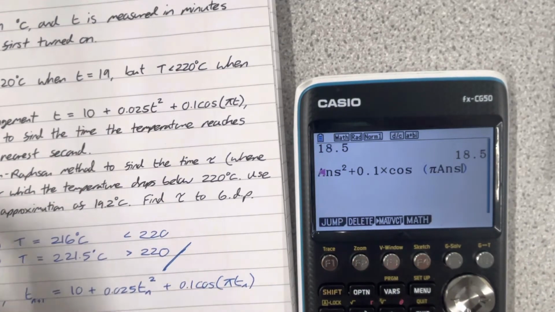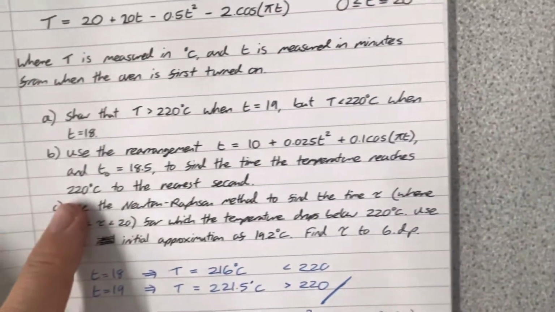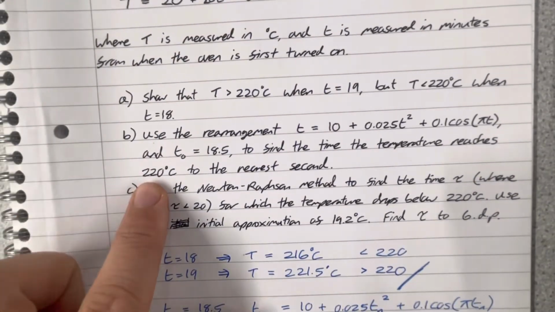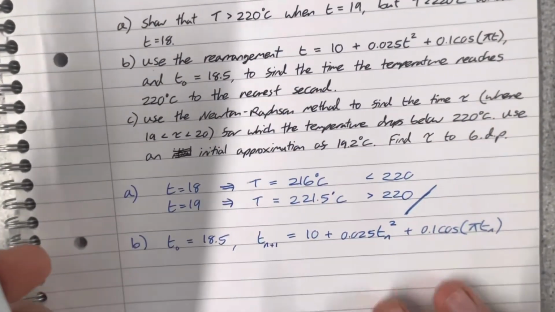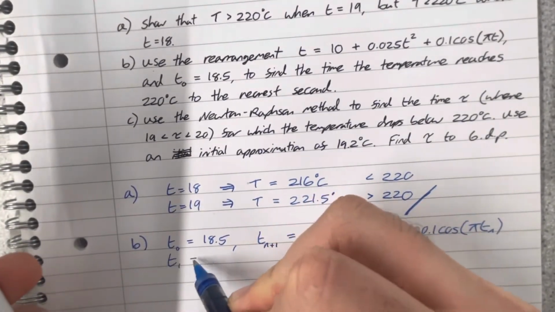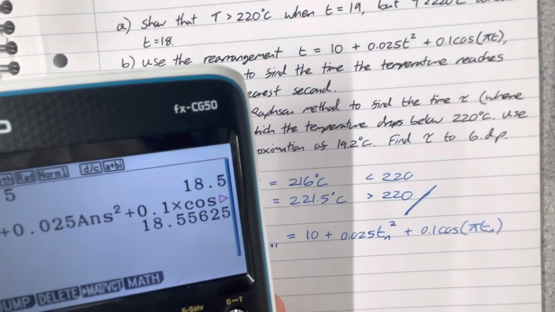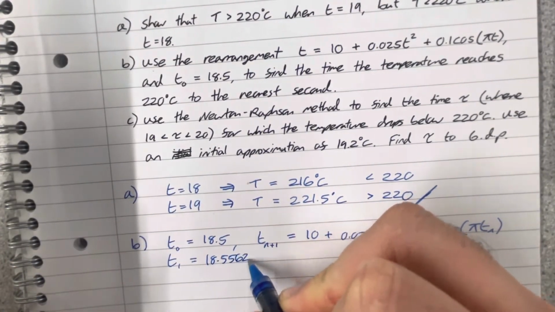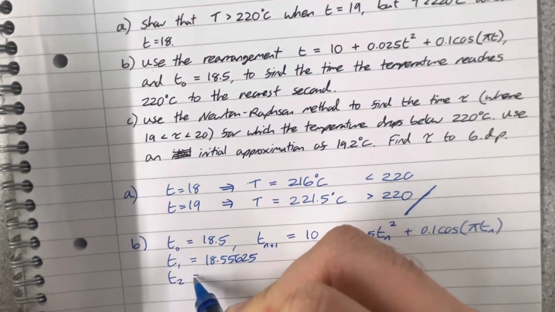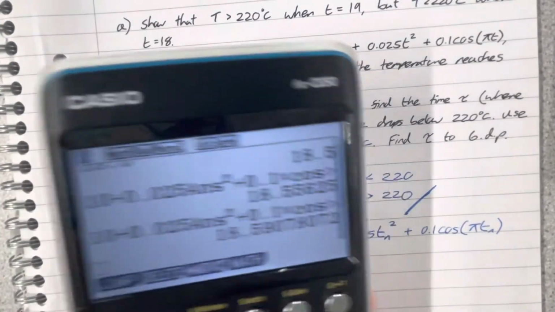And the question has asked us to find the time to the nearest second. Okay, so it's going to keep going until we get an accurate enough answer. So t1, the calculator says, is 18.5565. T2, just jot down a couple of these.